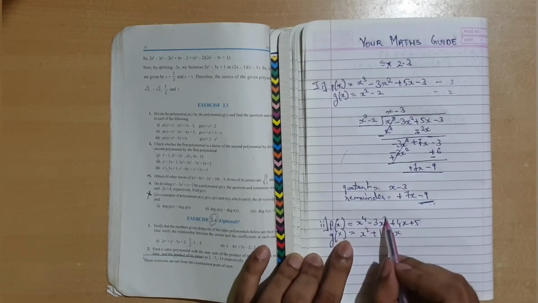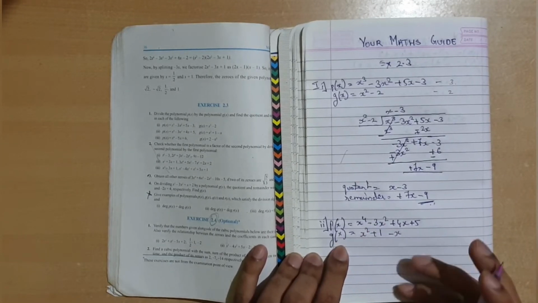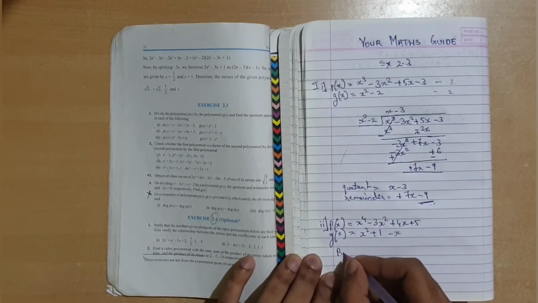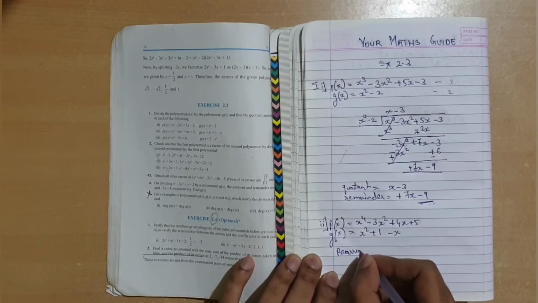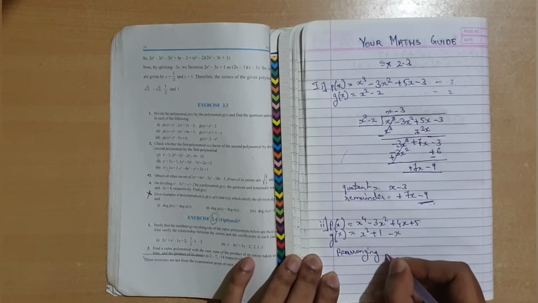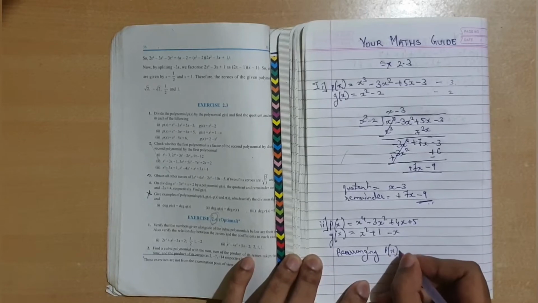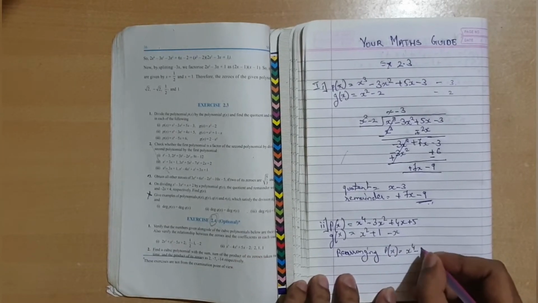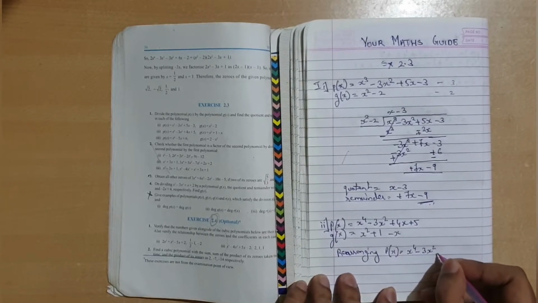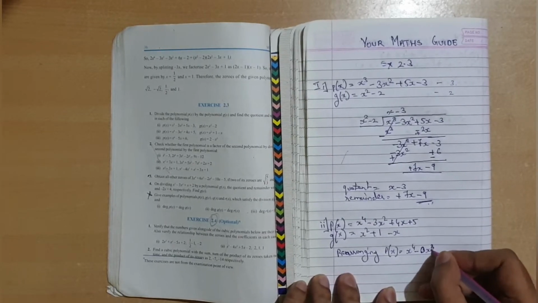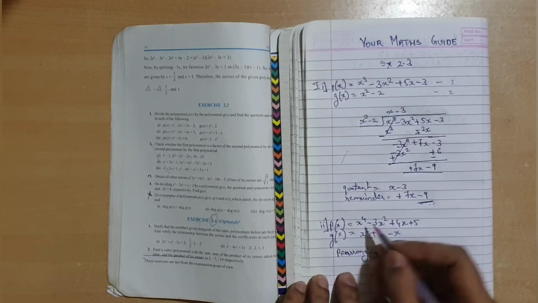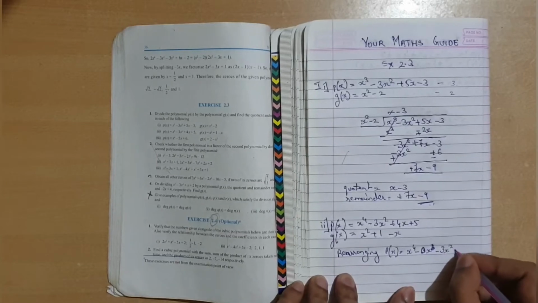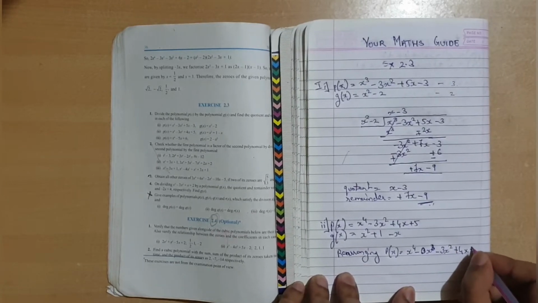Here between 4 and 2 the power x raised to 3 is missing, so we will be rearranging. p(x) will be x raised to 4, plus 0x cube, since x cube is not there, minus 3x square plus 4x plus 5.